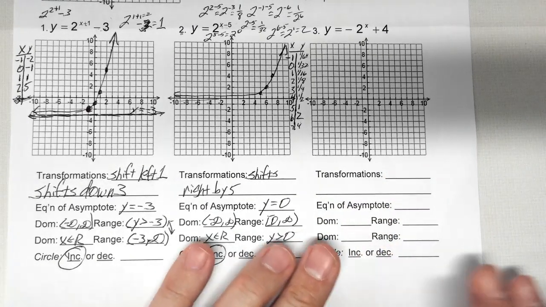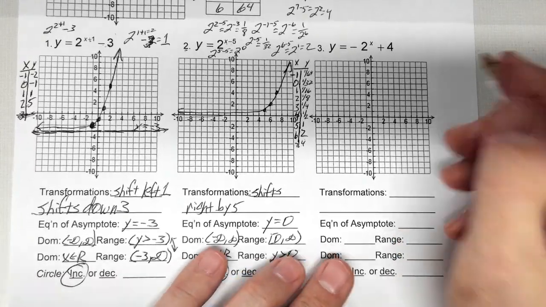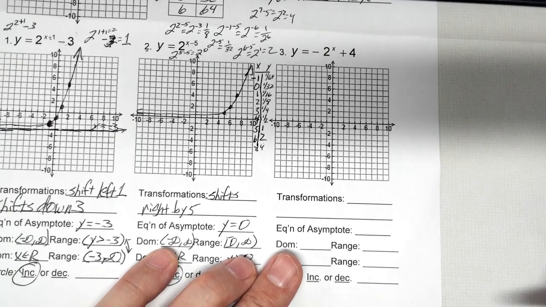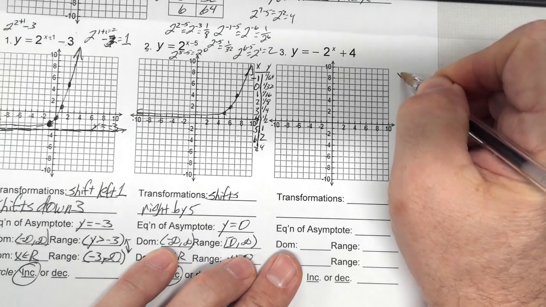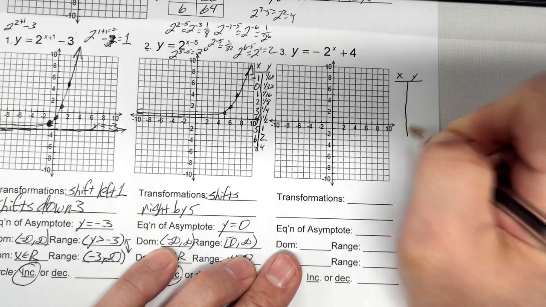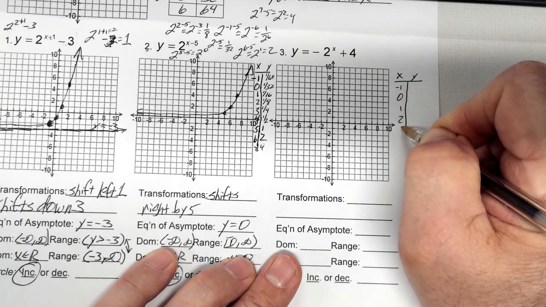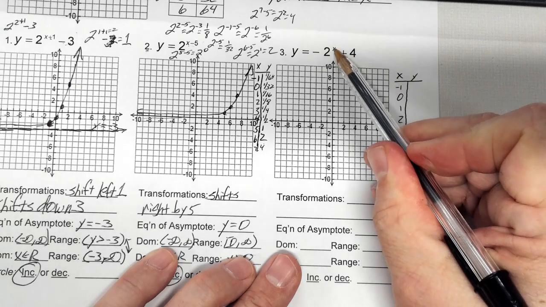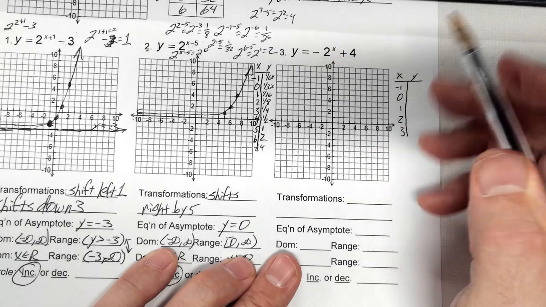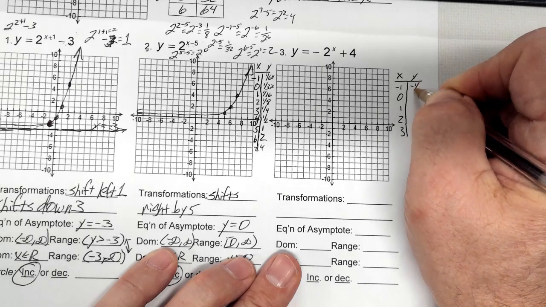So now let's look at this one real quick. On this one, I want to make a table. Number 3 here. I'm going to make a table x, comma y. Okay, so again, -1, 0, 1, 2, 3. So I put in -1 here, and that's going to be -1/2.